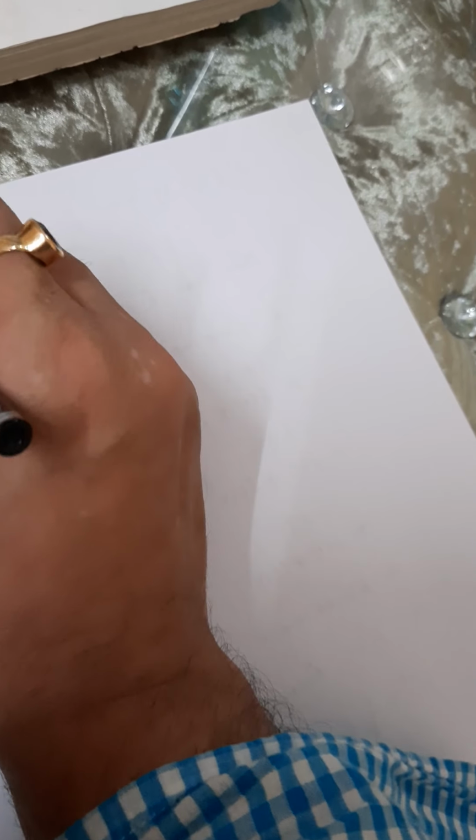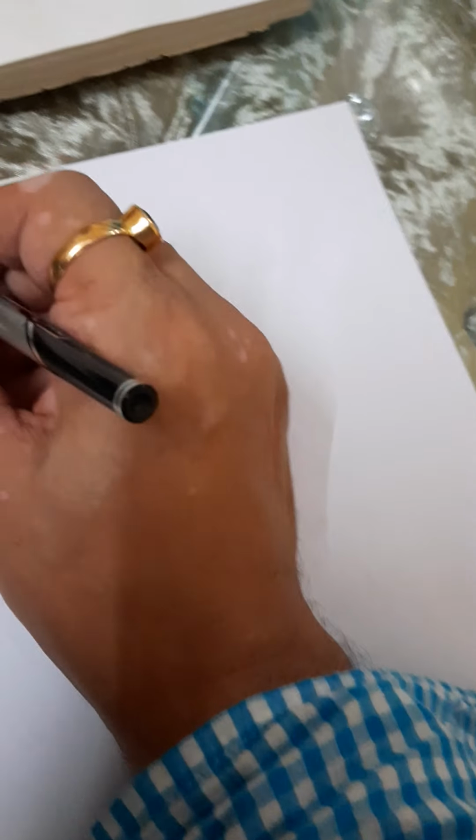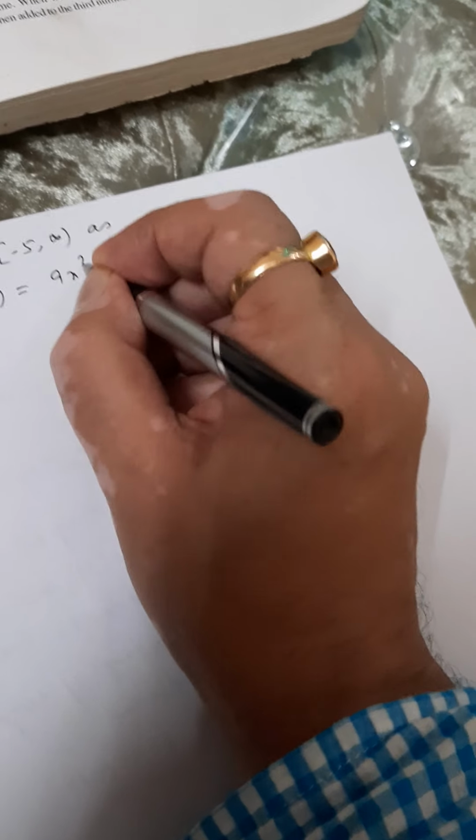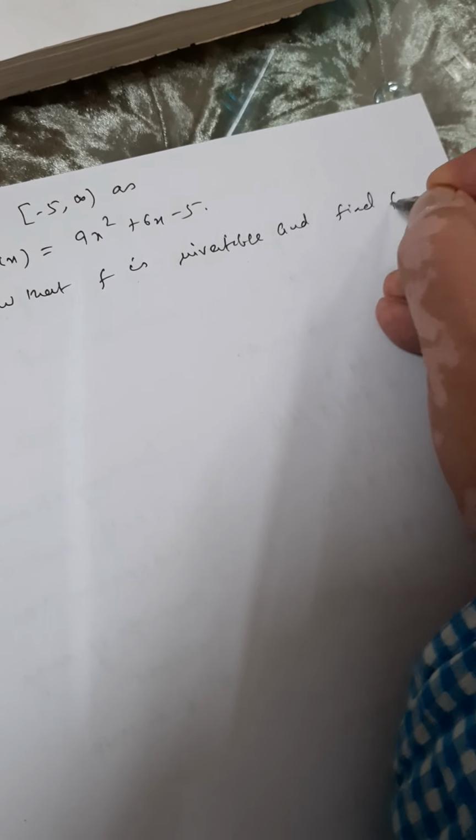Now, the last question. After this, I will give you many assignments, and after this one concept I will tell you, and then we can complete this topic. The last question from the NCERT only I am taking. Consider f from R+ to [-5, infinity) as f(x) = 9x² + 6x - 5. Show that f is invertible and find f inverse.